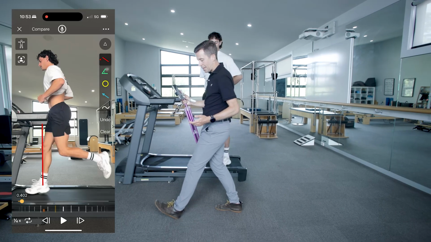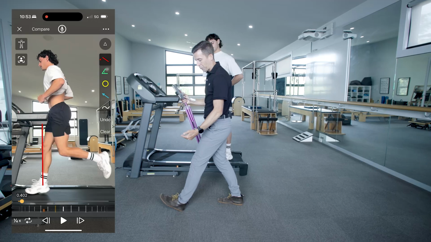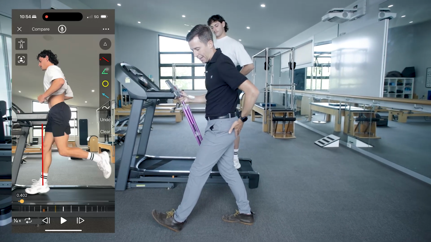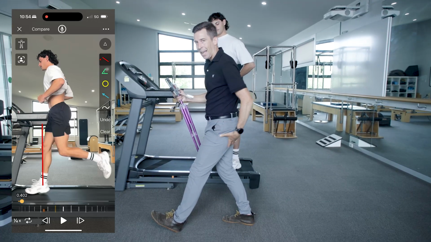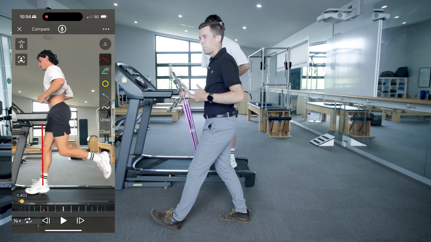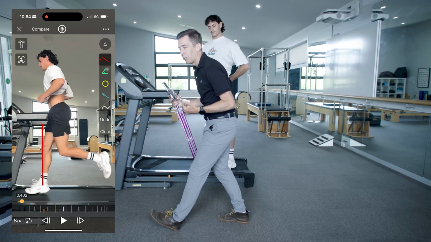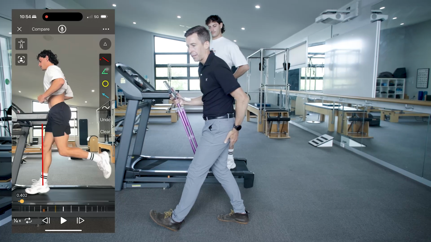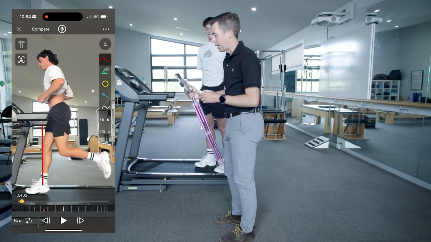If we were to see him landing a long way out in front, that does start to put more demand on the hamstring, and potentially more compression, especially when we combine that with a forward flexion angle as well. That can be contributing to issues up through there.